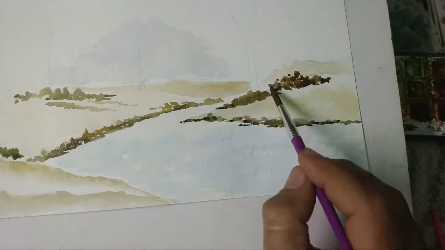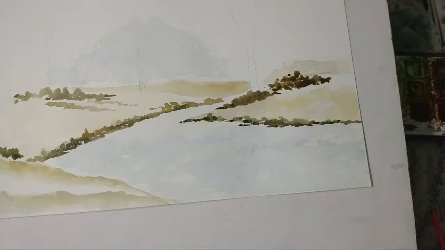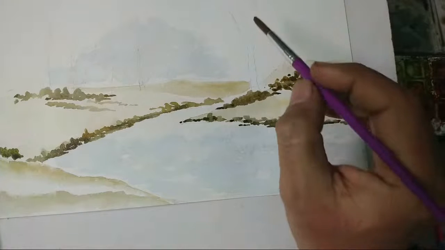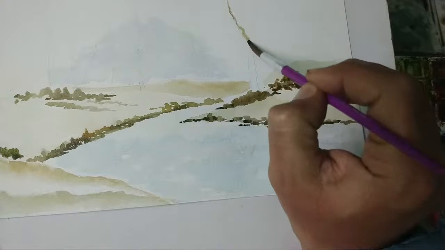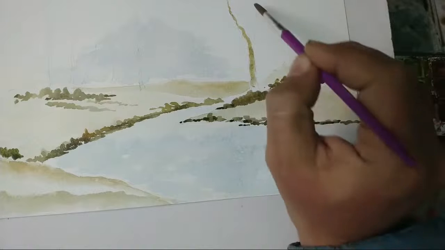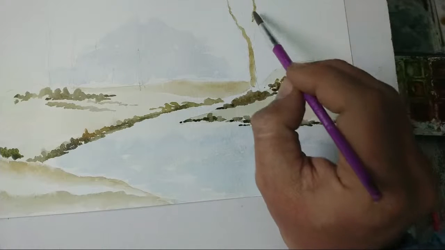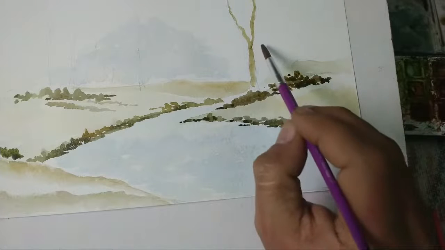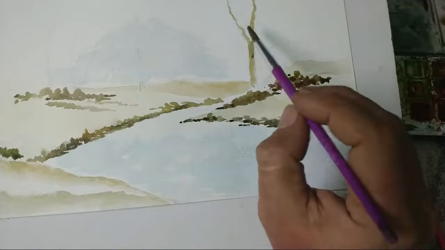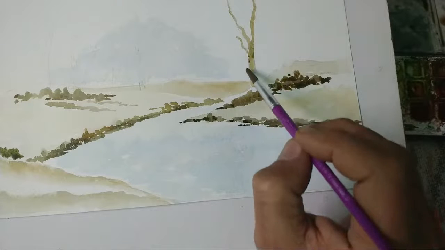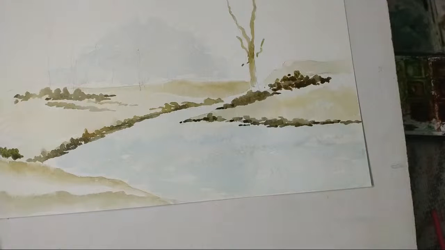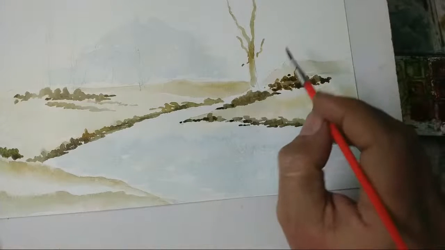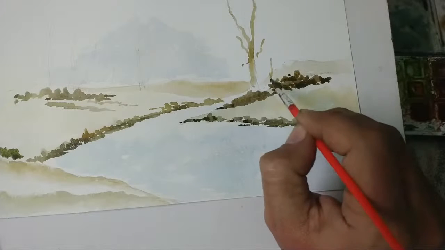If you see from a distance, it will give an appearance that the objects and the trees and things are far away. Now the tree I am doing with the same shade, but the tree is having branches which are having fewer leaves. So you can use a thin brush, like I am using a thin round brush.